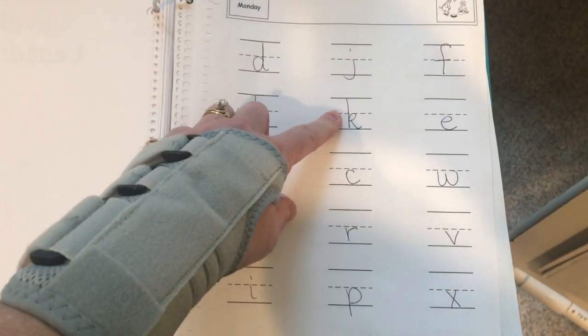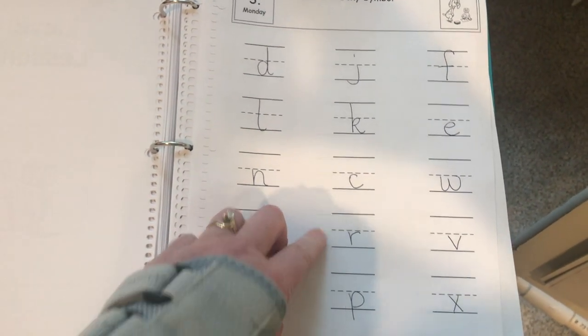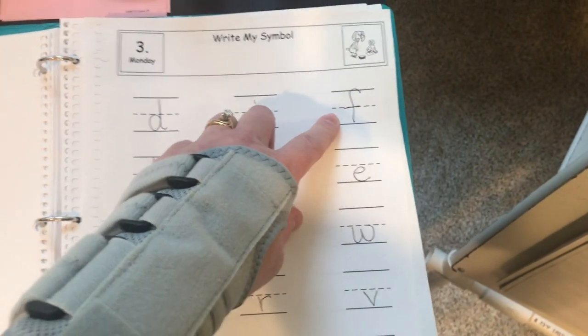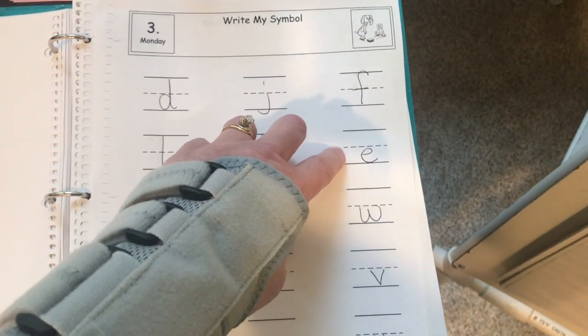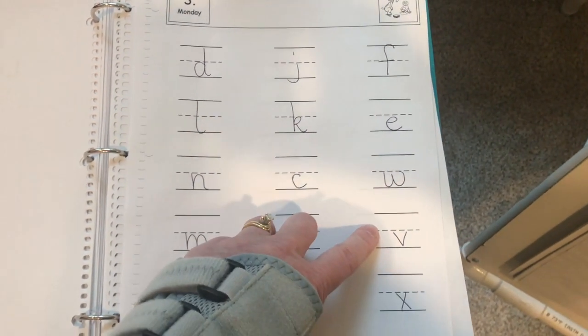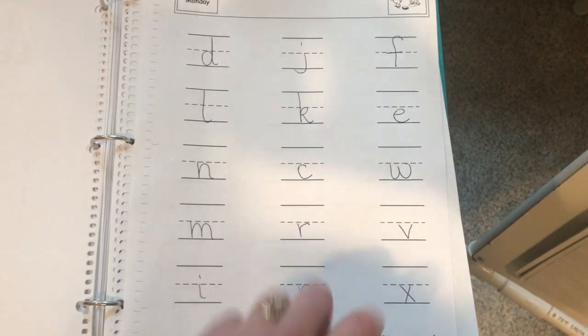K, kite, K. C, cat, K. R, rug, R. P, pan, P. F, fish, F. E, egg, E. W, web, W. V, violin, V. And X, fox, X.